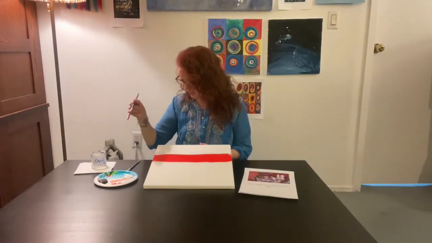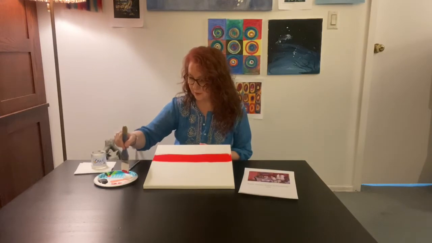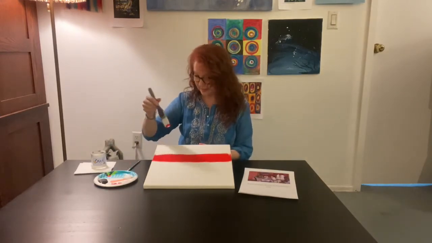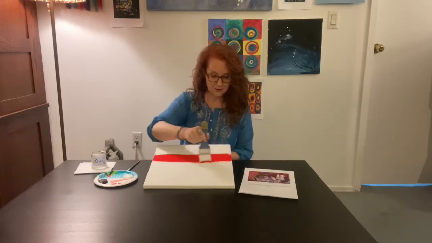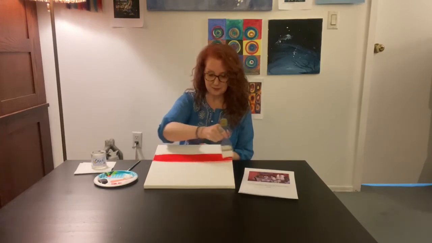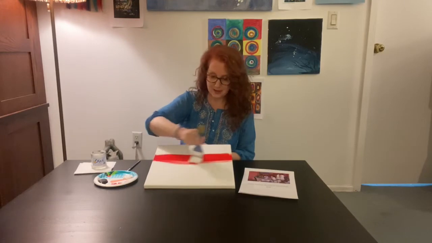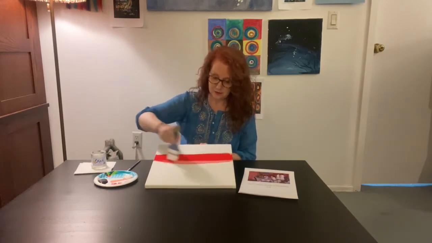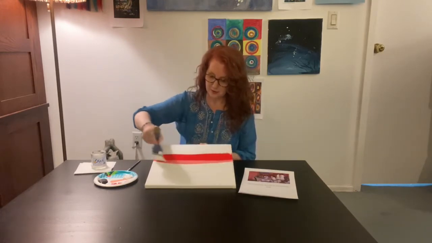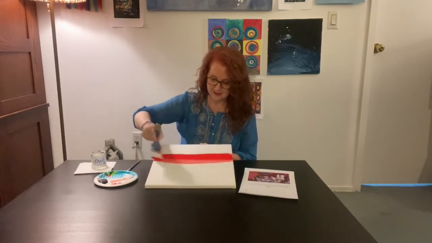From there, I'm going to just take a little bit of white and I'm going to start blending it in at the bottom. Now imagine that we're looking out through some trees at a beautiful sunset.